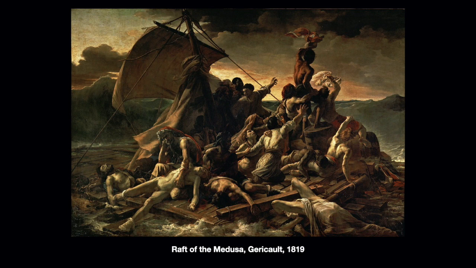Part of that corruption was nepotism. And that meant that the captain of this Medusa was supremely unqualified to be the captain of a ship, and he was unwilling to listen to the advice about the dangers of the journey that he was embarking on. So they crash off the coast of Africa because the captain didn't listen to the navigator.